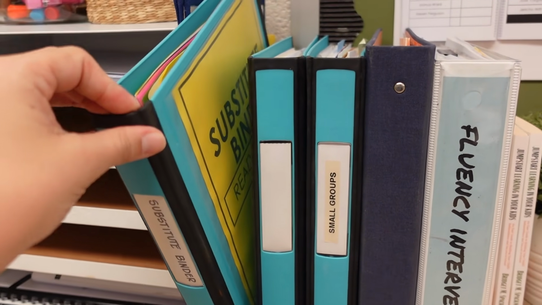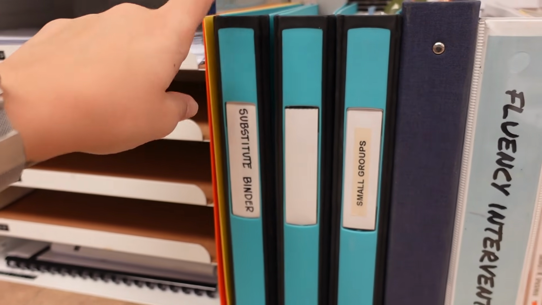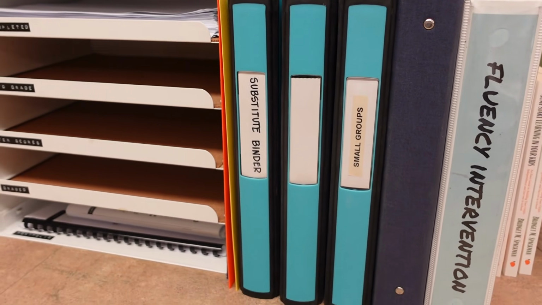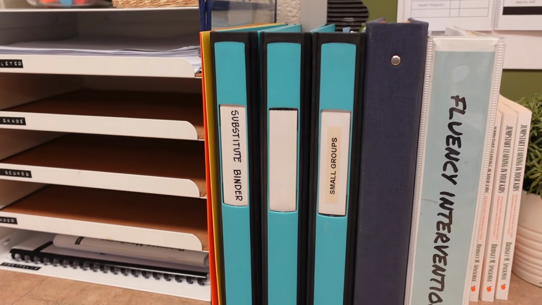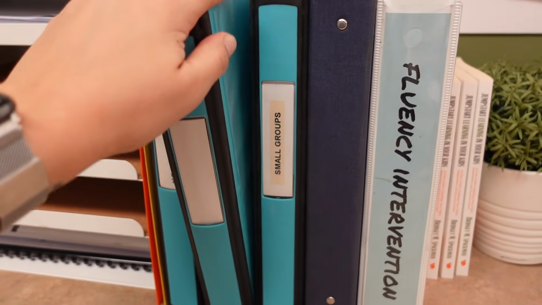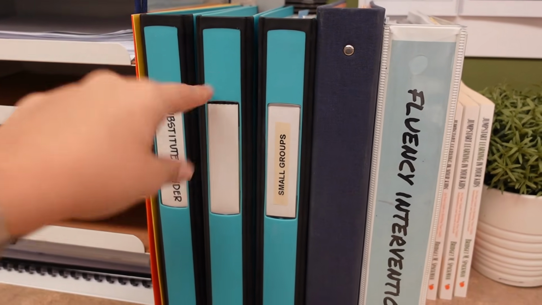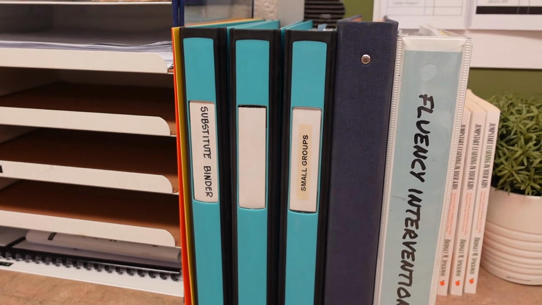So I have a substitute binder that has different materials inside of it. I will link this because this is a product in my store. It just has information for when a sub comes in and they need to access something. I keep an assessment binder, so I have anything that has assessments, which I'm not going to be able to show you because it has too much data in it.